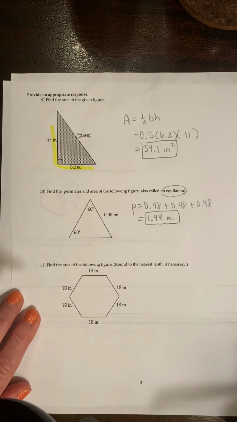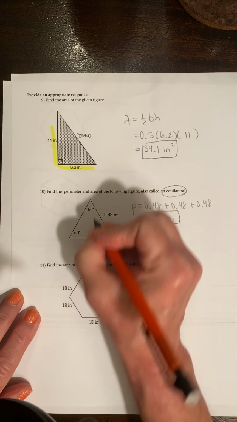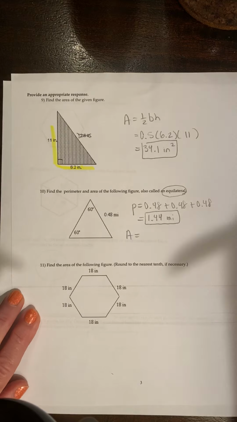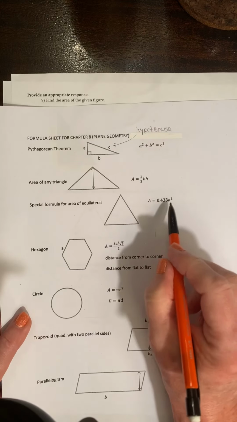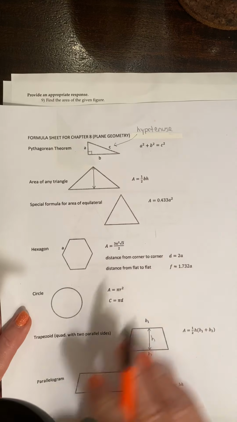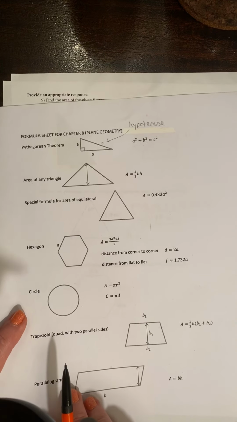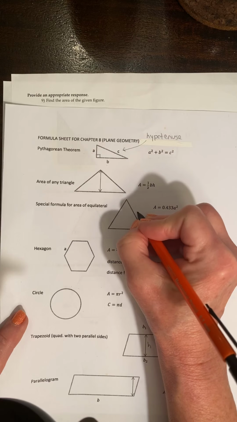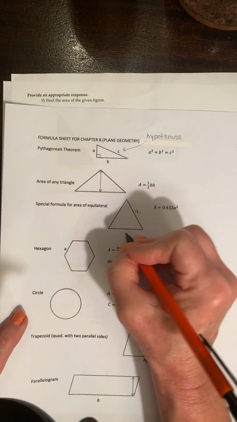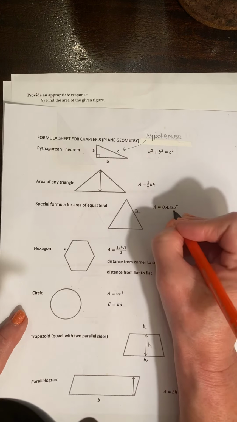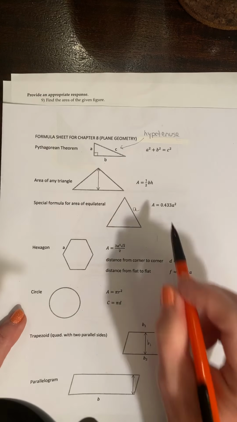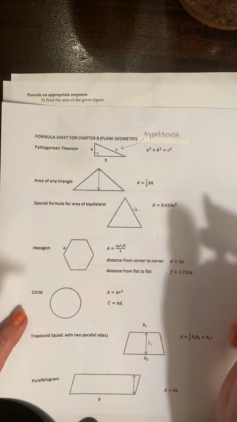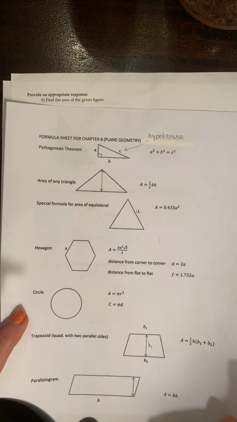Now, I do need a formula for area because I don't know my height here. And on my formula sheet, I do have a special formula for area. We'll need a calculator for this. So I have 0.433 A squared. Well, what is A? On your sheet, write this down. That is the length of every side. Every little side is A. They're all the same, so we just need the length of one side. So A is the length of the side, just like it is in this hexagon.